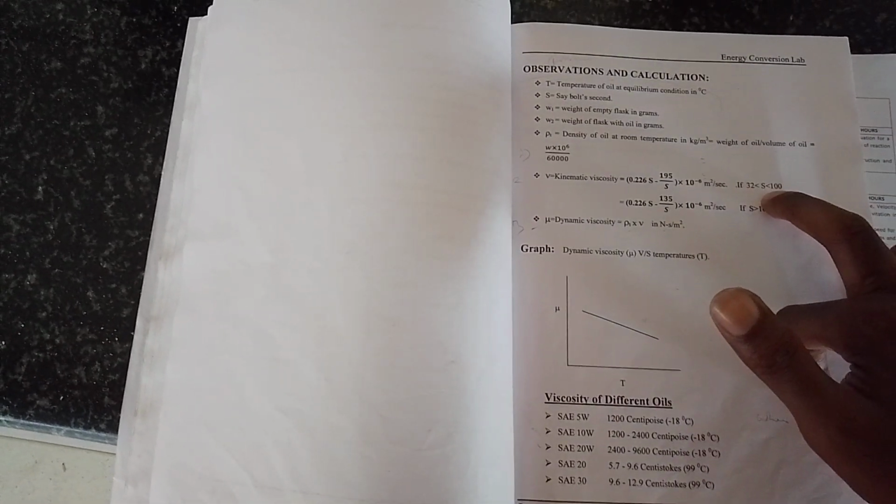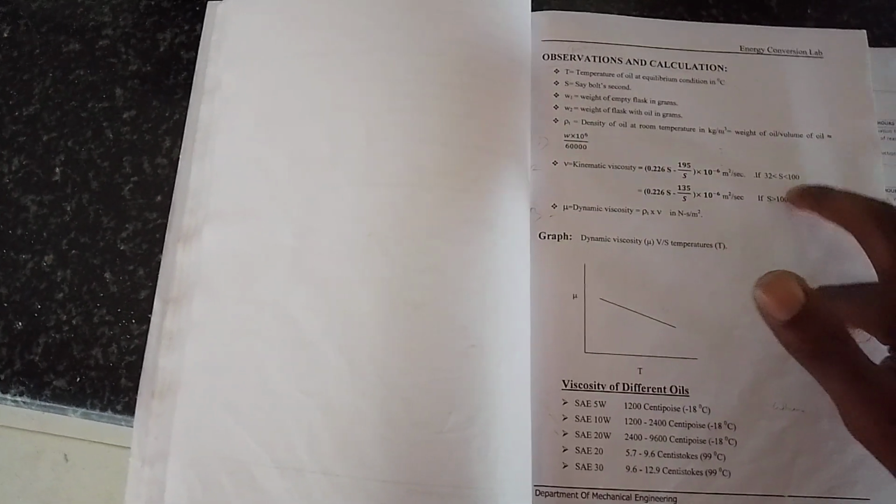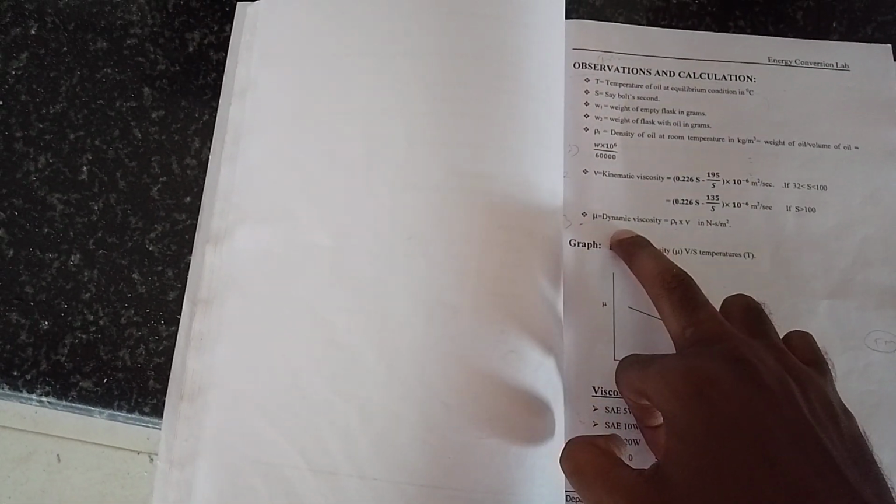Then you have this equation for kinematic viscosity. Based upon the seconds, you identify which one needs to be selected. With this equation you are able to identify the kinematic viscosity. After knowing the kinematic viscosity, you can easily find the dynamic viscosity. Dynamic viscosity is kinematic viscosity multiplied by the density. So you get this value.